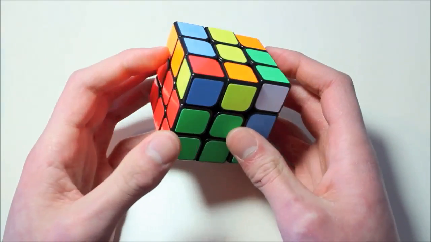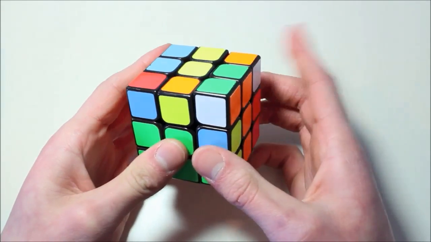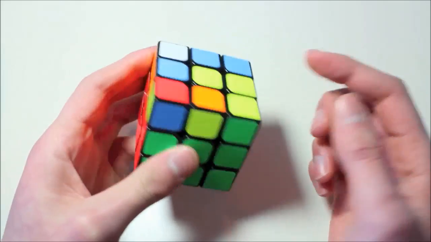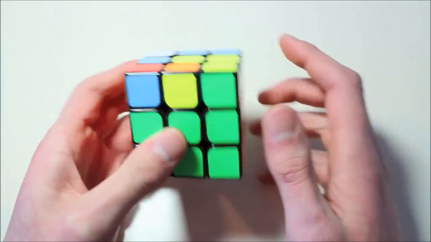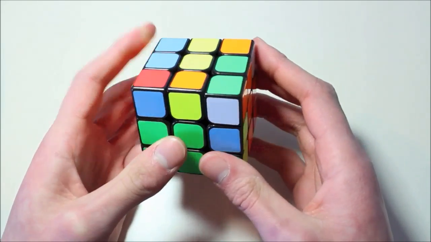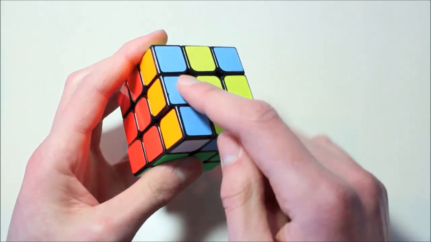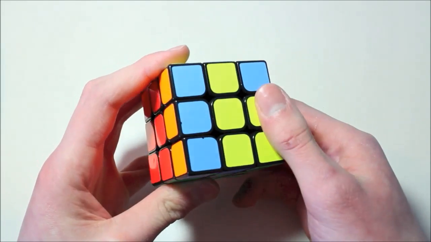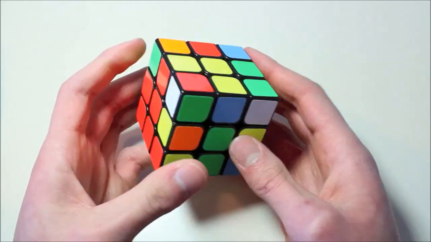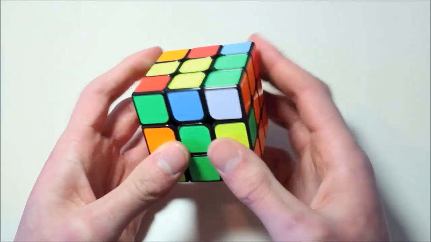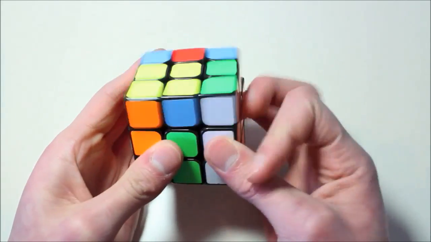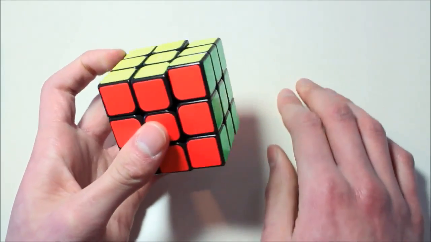For instance, in this situation, instead of inserting the pair with the usual U, R, U prime, R prime, which gives a fairly bad case for the next pair, you can instead insert it using a sledgehammer, which also joins the pieces to the next pair, resulting in a much better case. Here we can join the pieces to the next pair while inserting by doing U2, R, U2, R prime. Then we can easily insert it like that.